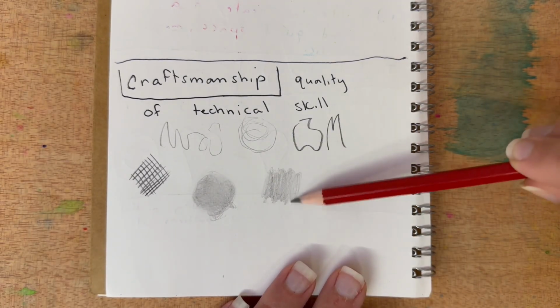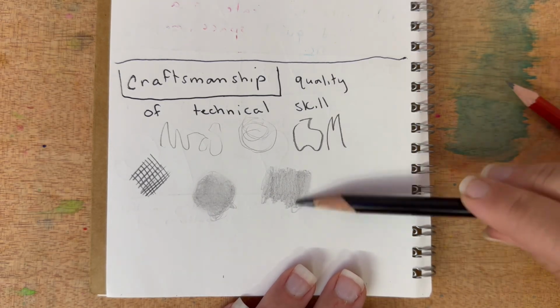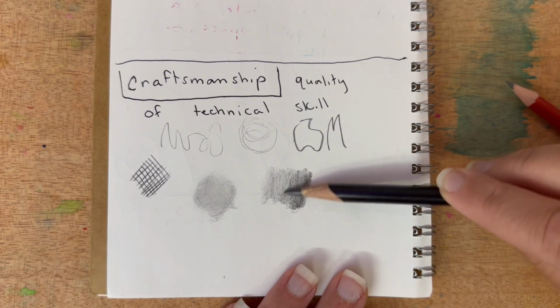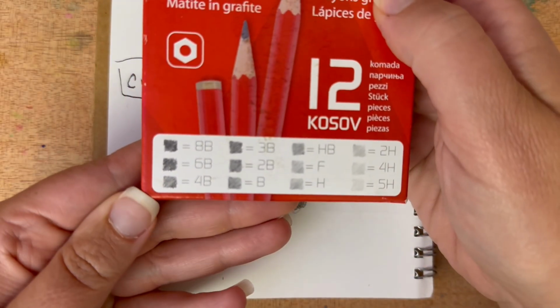Again, use small little circles, start light, build up that value, and you can always switch out to the General's Layout pencil to create a darker shade. This creates almost like a gradual change in value scale. Here's some different pencils.